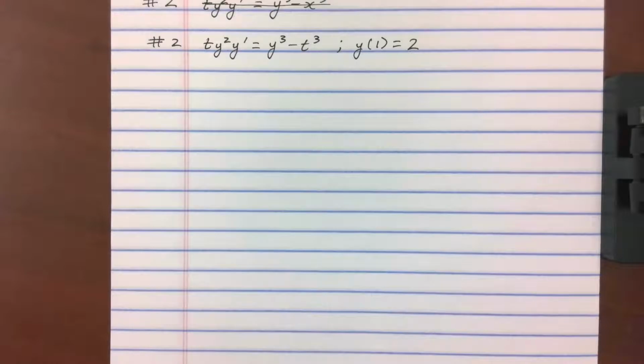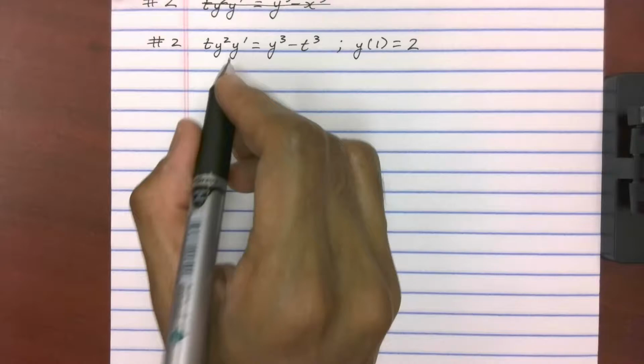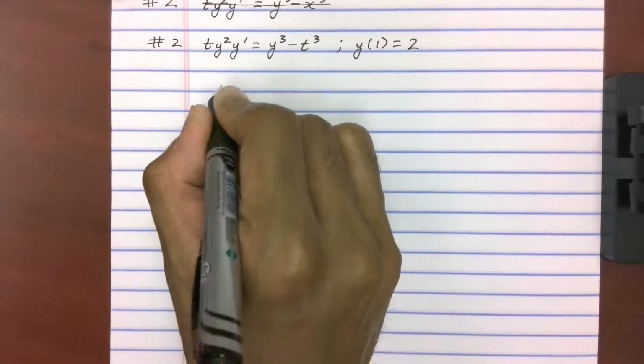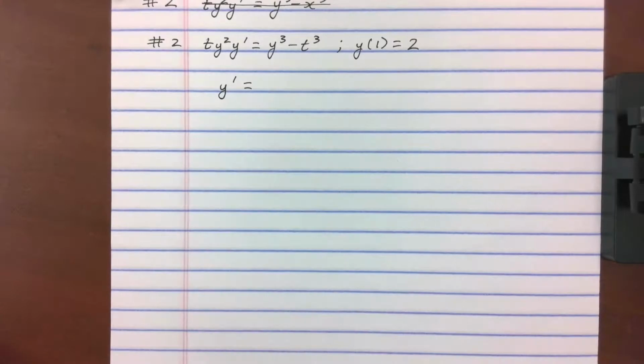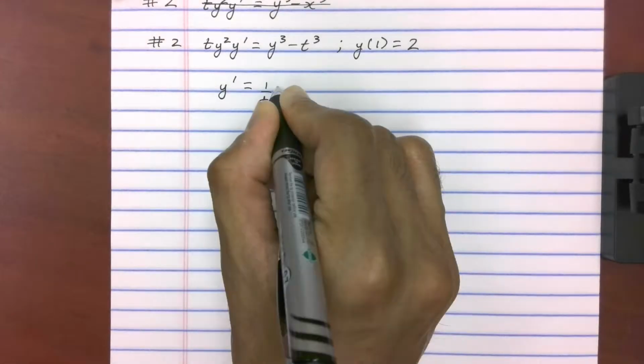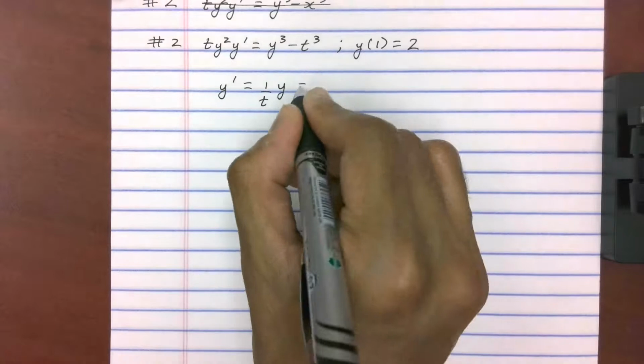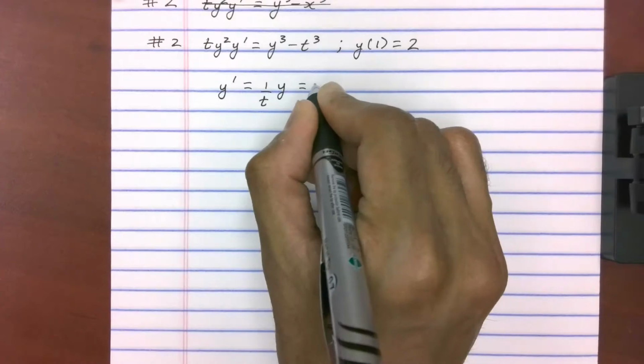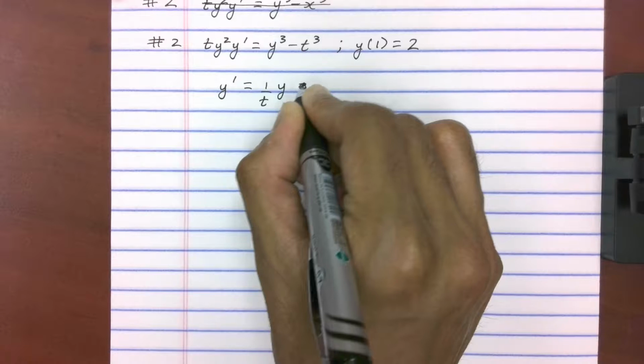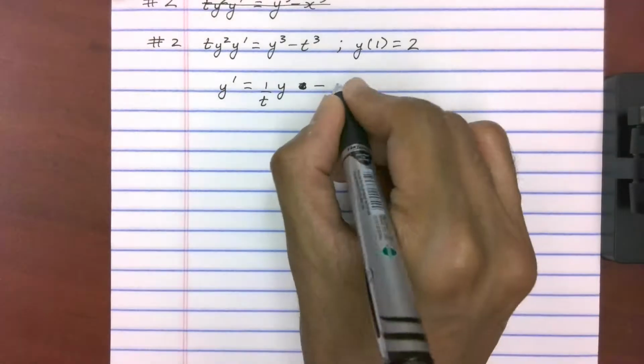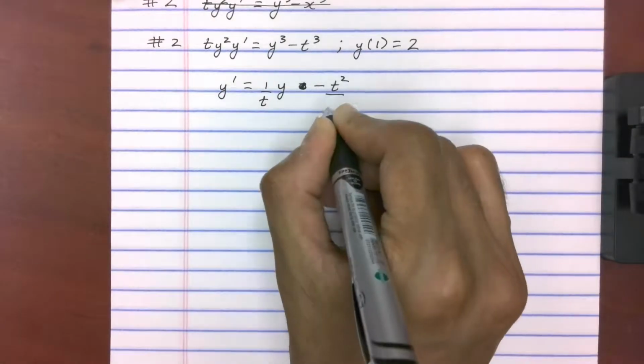One thing we know is that we have to have a coefficient of 1 on y prime to get it in the standard form. So first thing we are going to do is to divide everything in the equation by ty squared. If we divide throughout by ty squared, we get y prime equals 1 over t times y equals minus t squared divided by y squared.